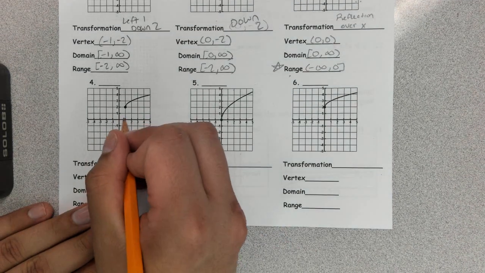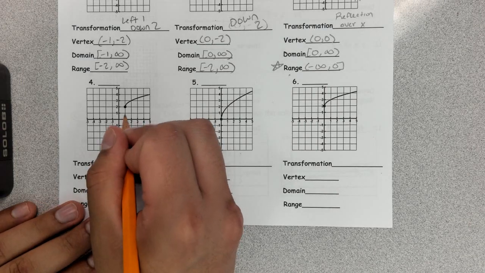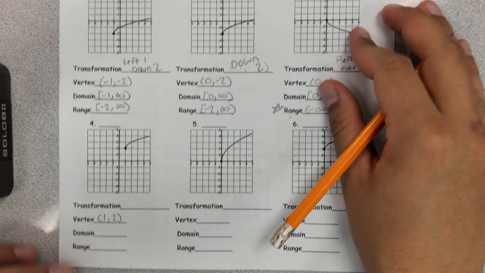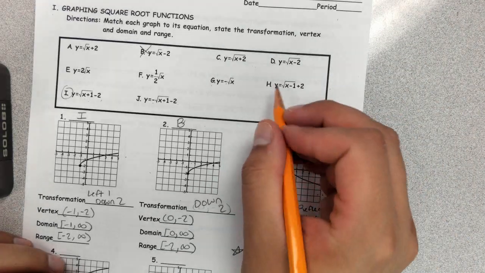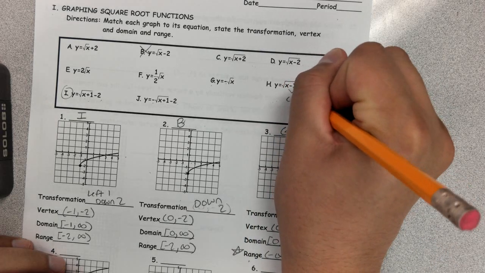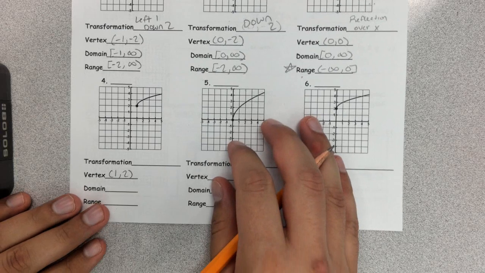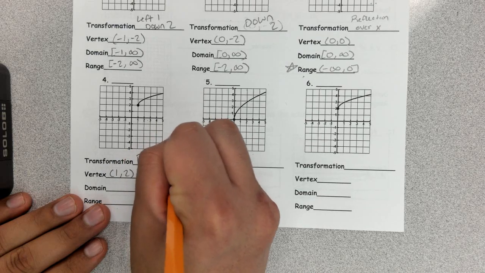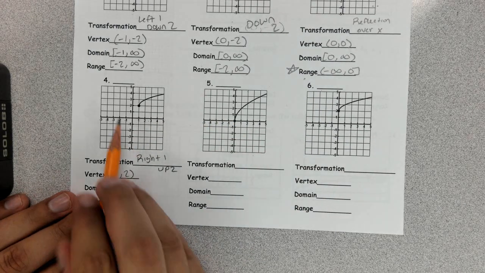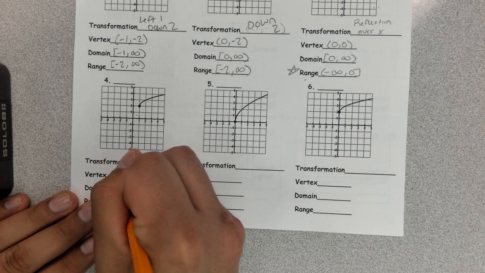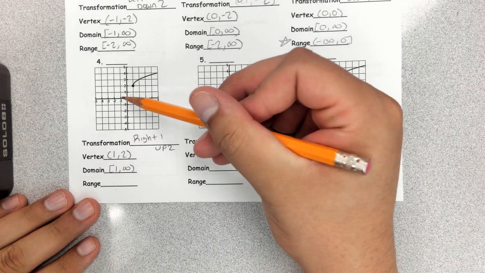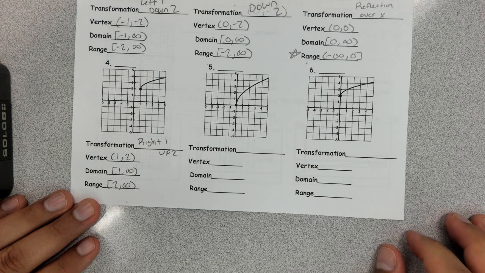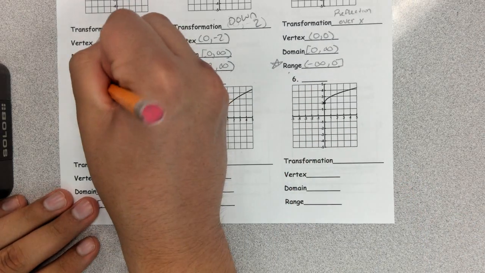Right, then for number 4, the transformations, we see that we go right 1 up 2, so the vertex is at 1, 2. Right, so what would have a vertex at 1, 2? Right, that would be H. So we go right 1 up 2. And then for the domain, we got 1 to infinity. For the range, we got 2 to infinity. That was H.